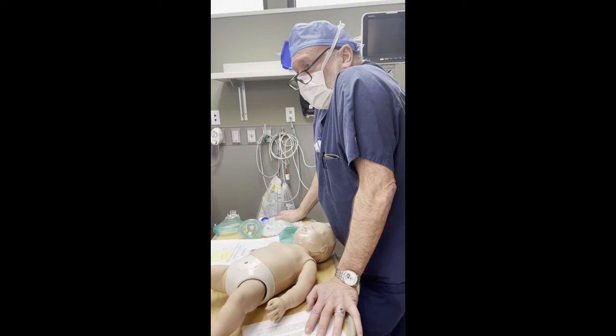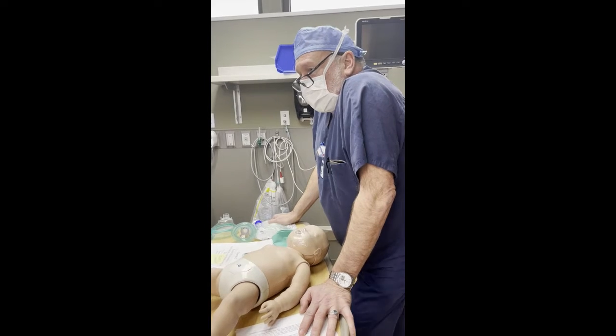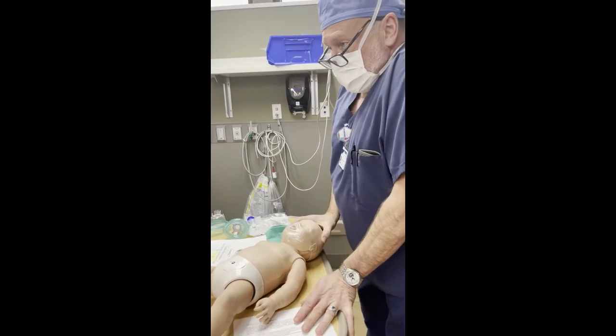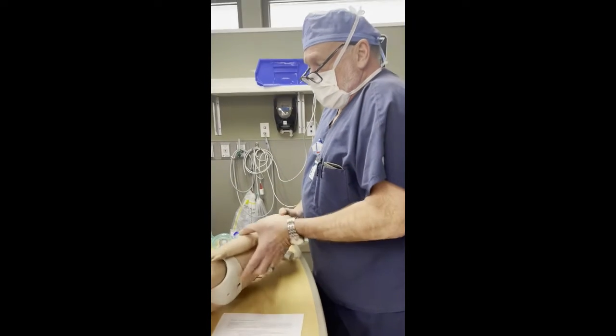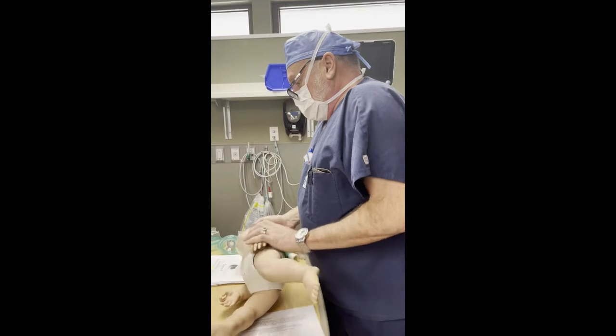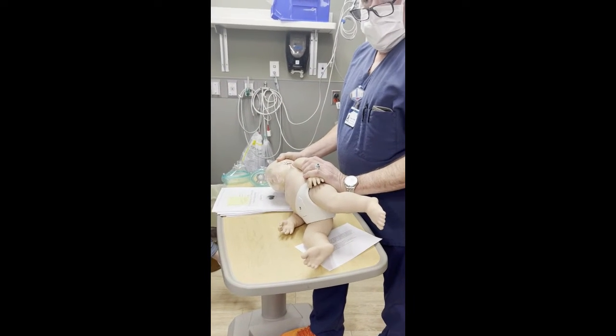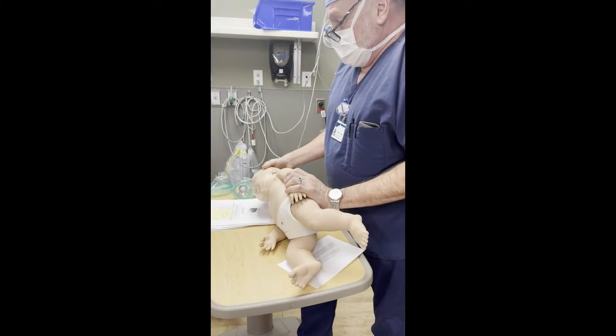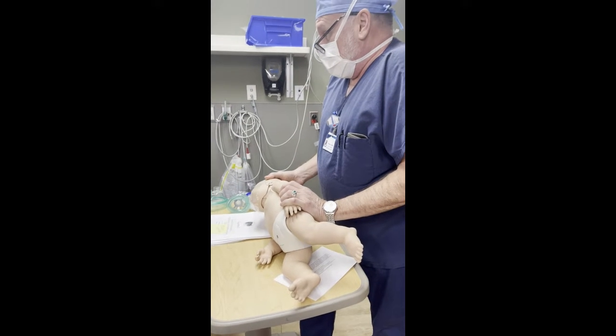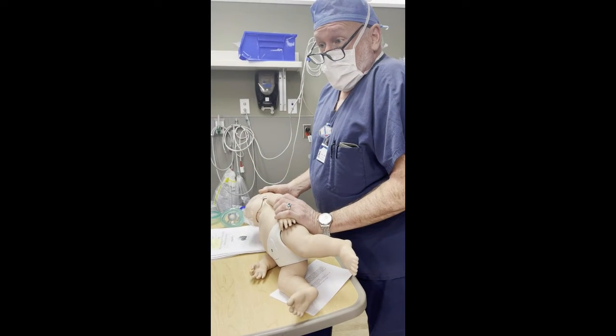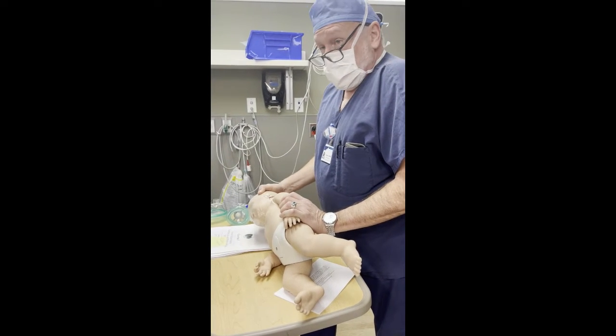Secretions are one thing. What about a closed airway? If the baby's laying on their side and their head does that, that can cause it, right? So sometimes the only thing needed is just to open the airway on the child. A closed airway can cause laryngospasm.